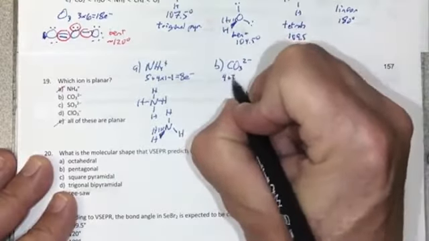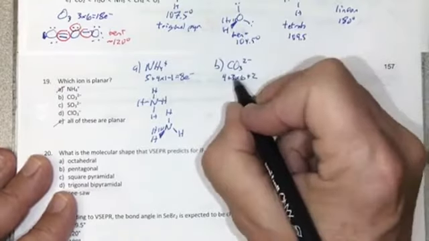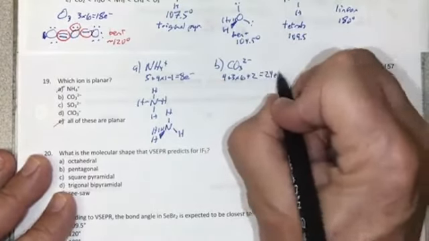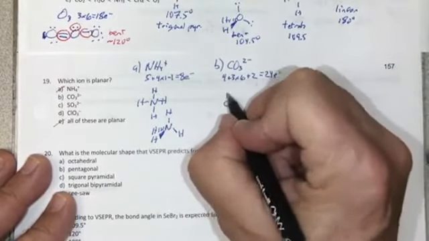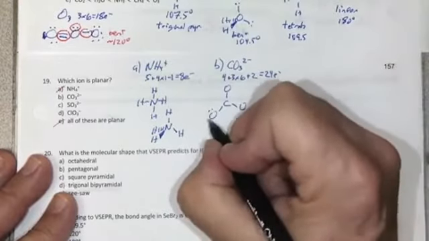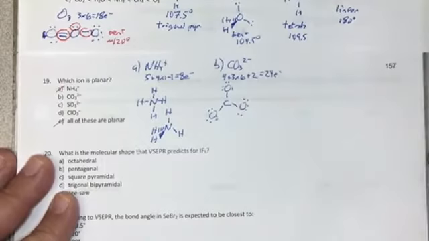Carbon has 4 valence electrons. Each oxygen has 6. What do I do with the negative charge? I add 2 electrons. 18 plus 2 is 20, plus 4 is 24 electrons. So carbon is the central atom. 2, 4, 6. Complete the outer octets first. 8, 10, 12, 14, 16, 18, 20, 22, 24 electrons.